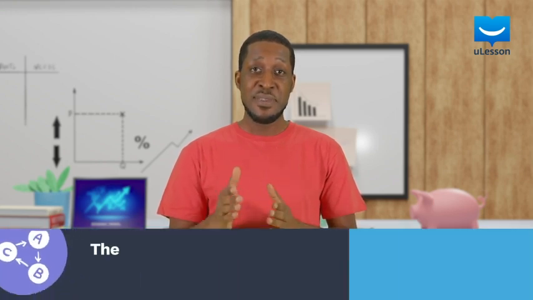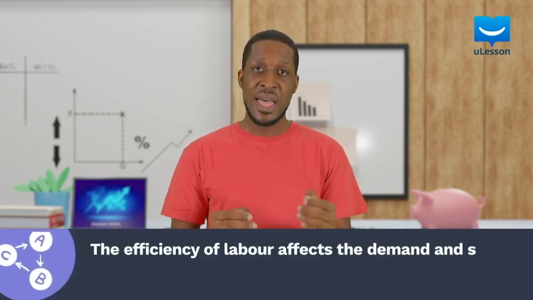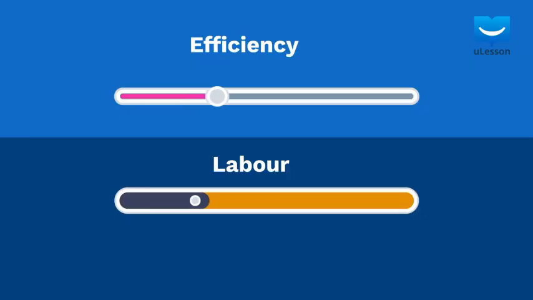The efficiency of labor affects the demand and supply of labor. If labor efficiency is high, there would be a high demand and supply for labor. Employers engage and hire more workers who are good at their jobs and offer more productivity to the organization than workers who do not. If the labor force is inefficient, employers will hire fewer workers and the demand for labor will be low.